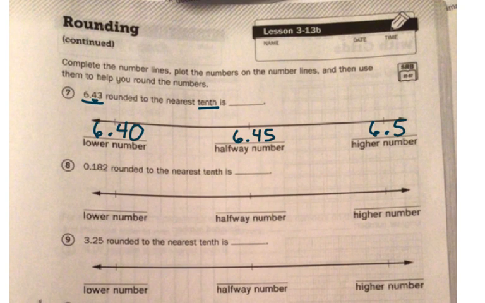We can put a 0 behind here and it doesn't change it. 40 cubes would be the same as 4 longs, and 50 cubes would be the same as 5 longs. So halfway between 40 and 50 would be 45. And 6 and 43 hundredths would be right about here. So it is closer to 6 and 4 tenths.